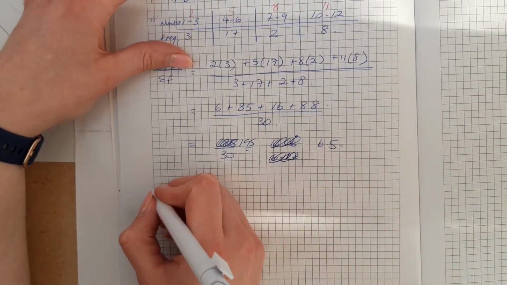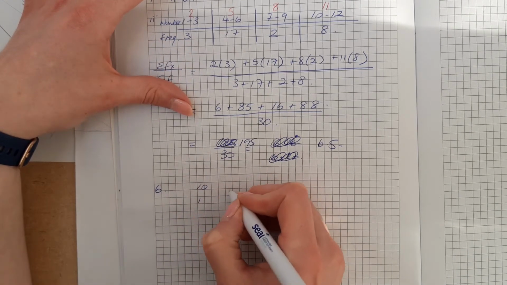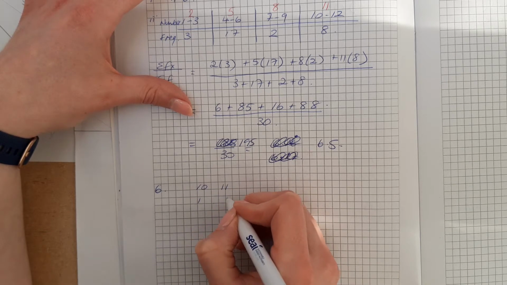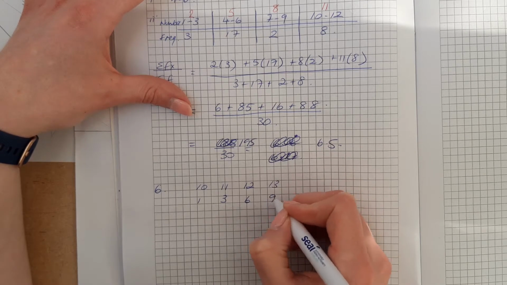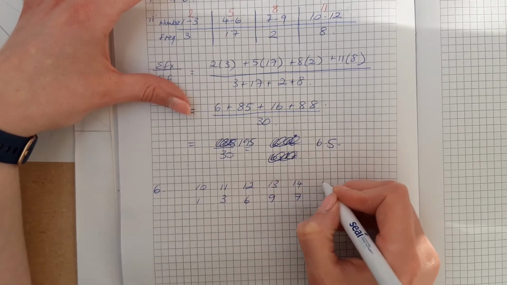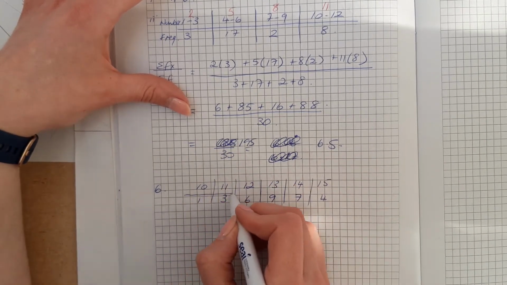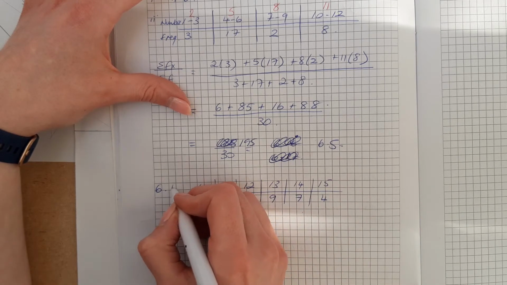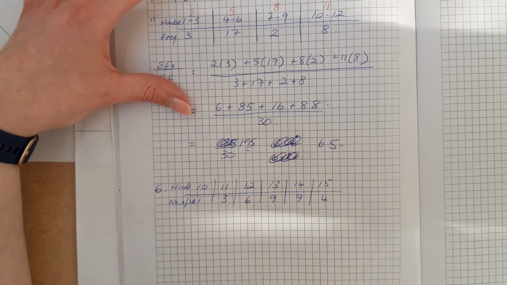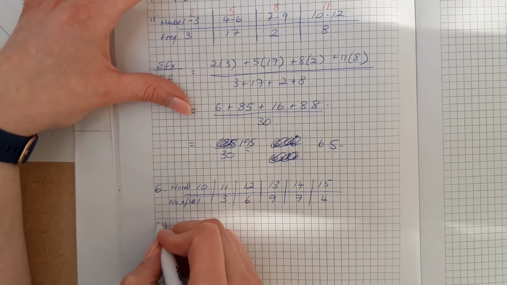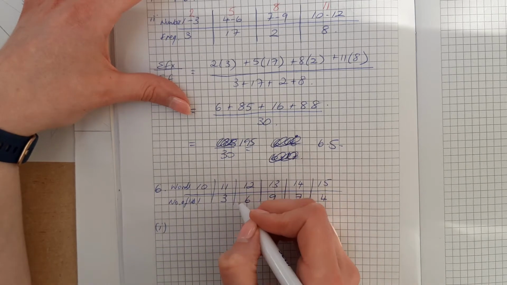So we're on question 6. And I'm just going to redraw out the table. So I have 10, 1, 11 and 3, 12 and 6, 13 and 9, 14 and 7, 15 and 4. Okay, so that's the table. These are the number of words, number of lines. So we are asked how many lines in total were there on the page. All we need to do is, for the number of lines, add up the totals. Sorry, I'm after missing 10 and 1.